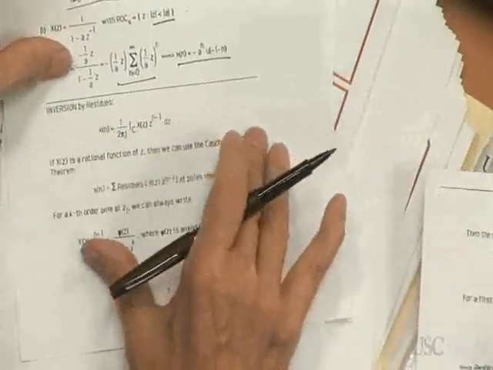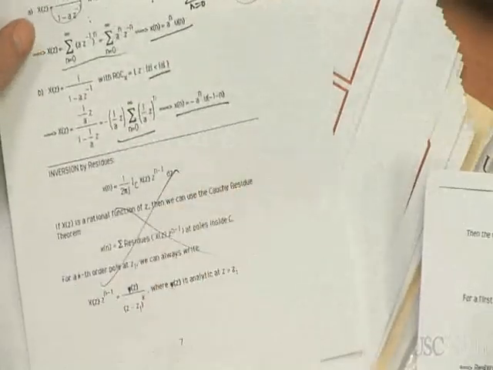There is also inversion by residues. I don't even cover that. I'm putting an X so you know that's not going to be on the exam. I devoted several pages to this. Don't worry, be happy.